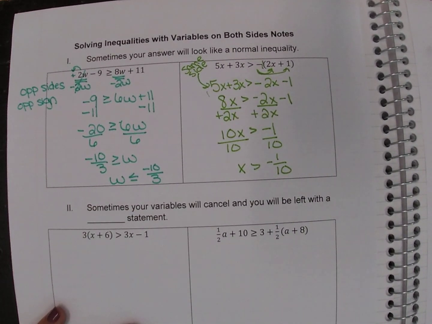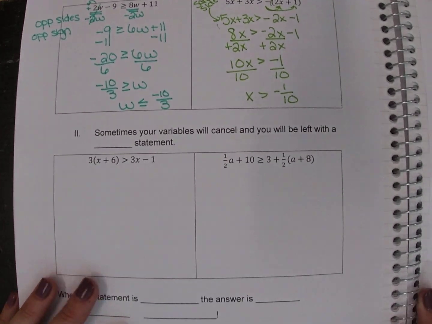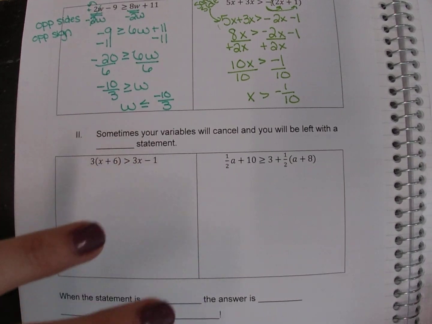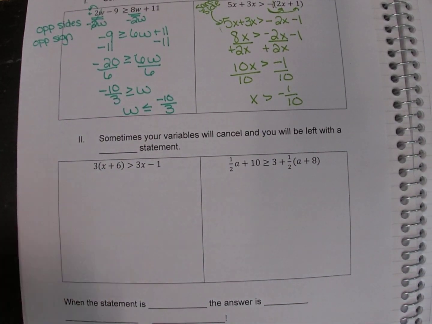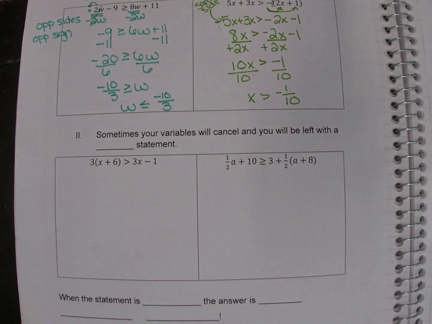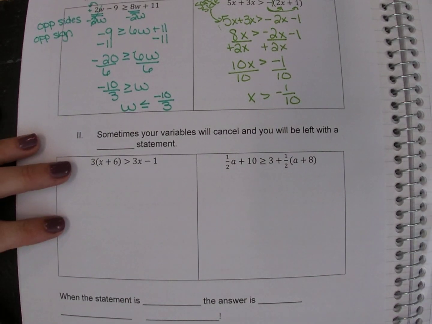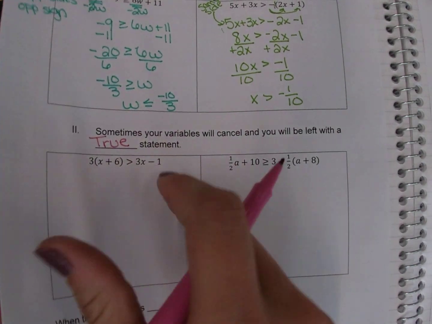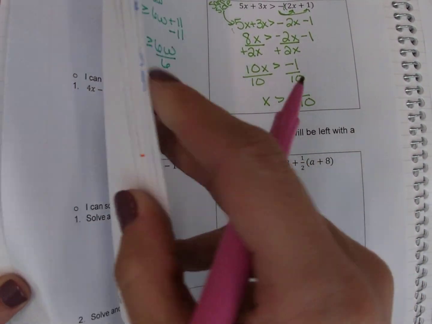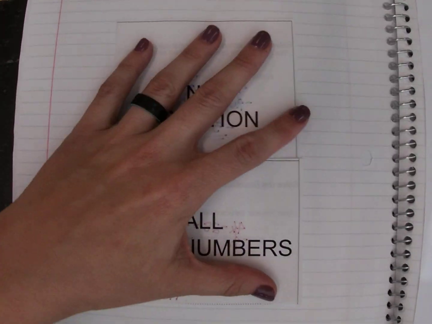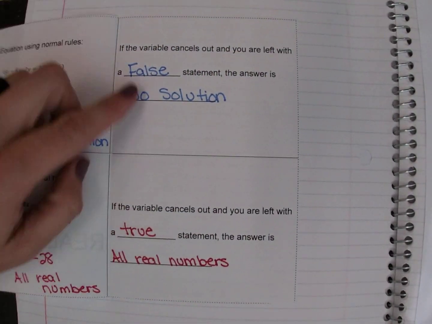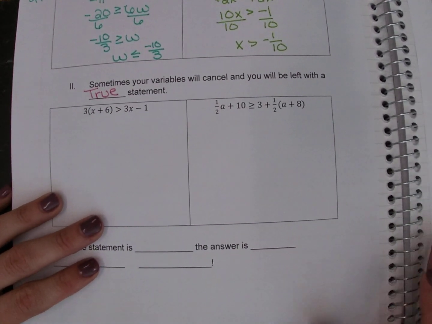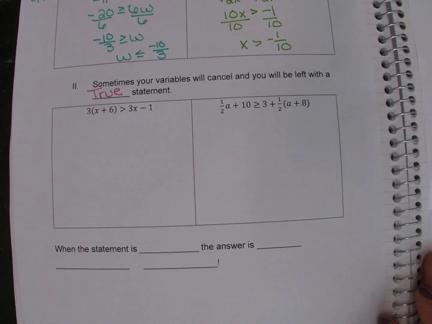Now, just like when we did solving equations with variables on both sides and some weird things came up, that same thing can happen when we are solving inequalities with variables on both sides. Okay, so sometimes our variable is going to be canceled out. They're going to cancel each other out. And we will be left with a true statement. Right? We talked about this idea before. If we flip up here previous in our notes, right? We said that that idea of getting a true statement or a false statement, that idea still applies when we're looking at inequalities.